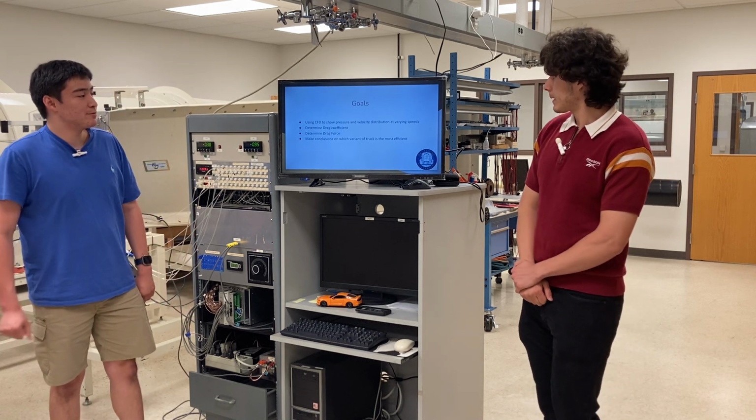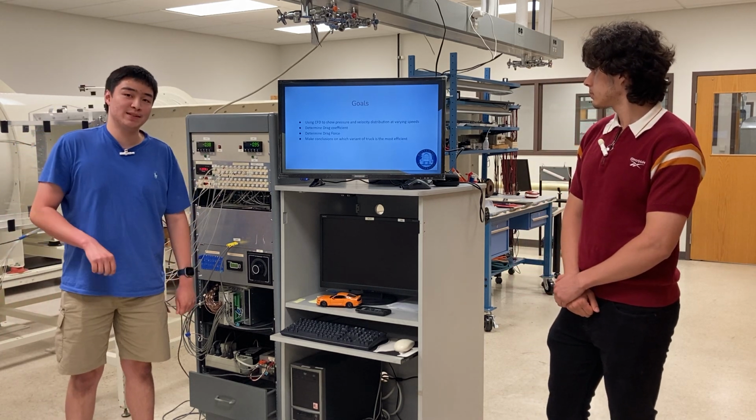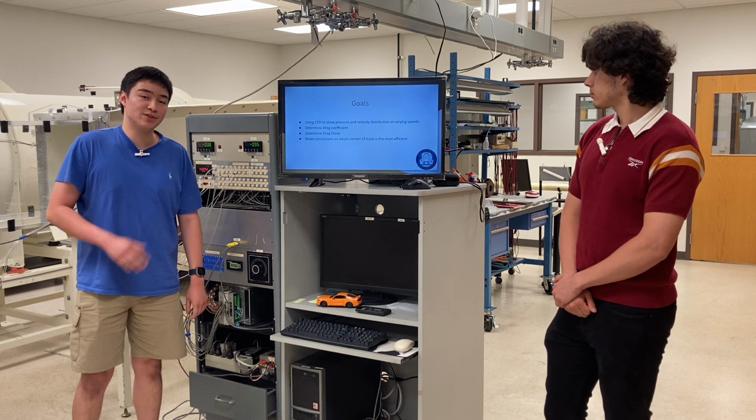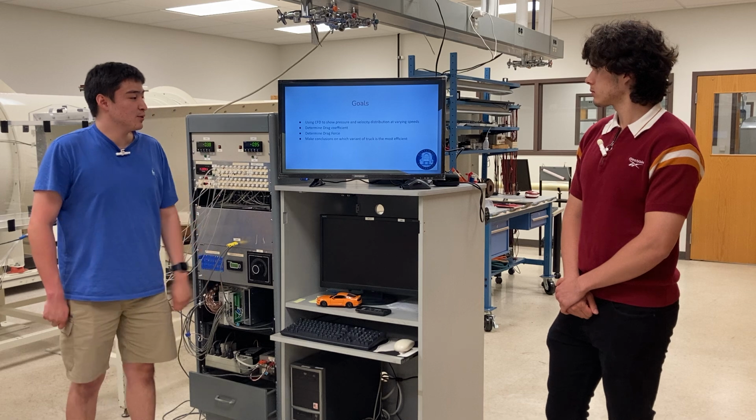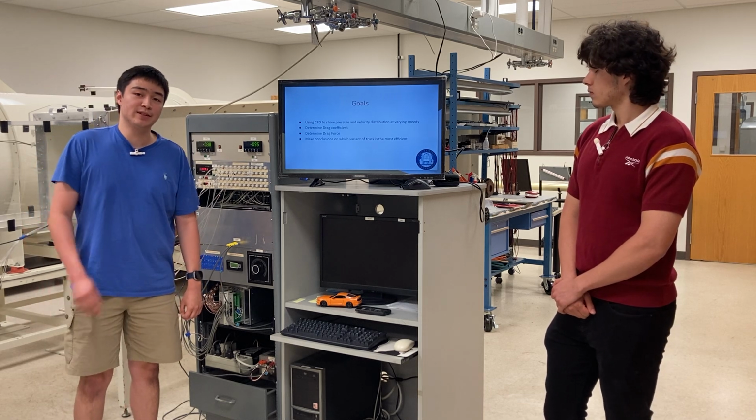So we had 4 main goals. We wanted to use CFD to show pressure and velocity distributions for each of the variants. And then from that, we can easily find the drag coefficient and drag force, and make conclusions on which variant is most efficient.